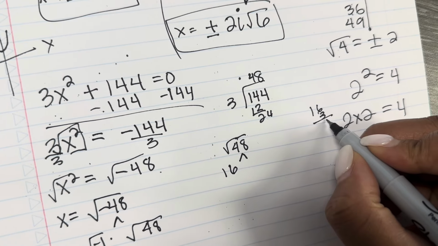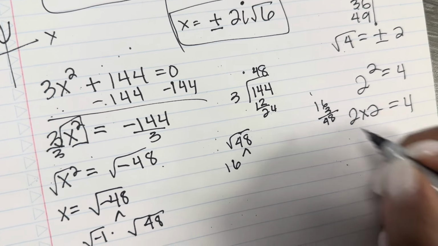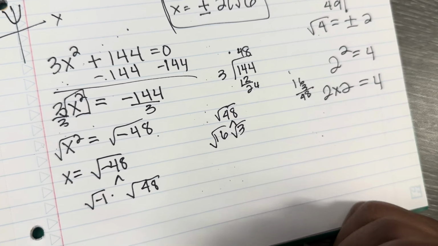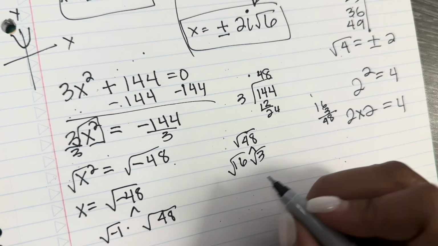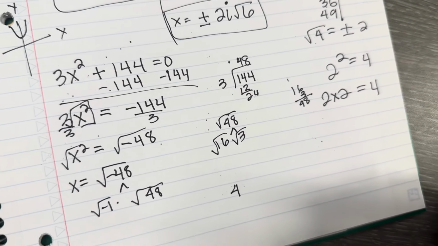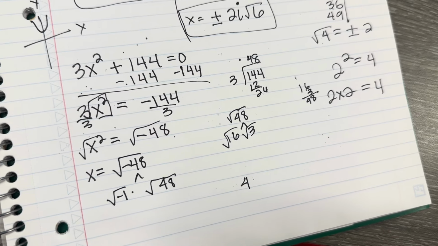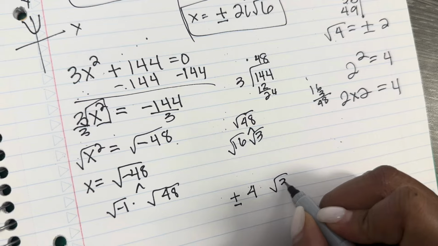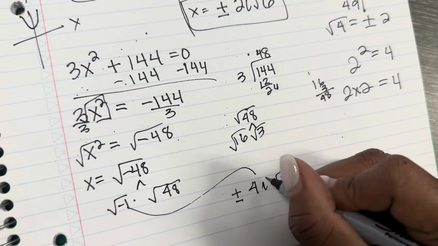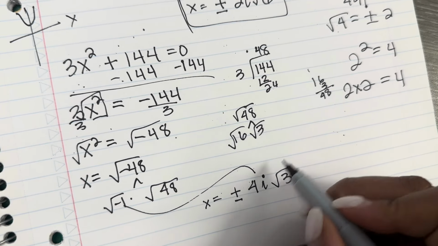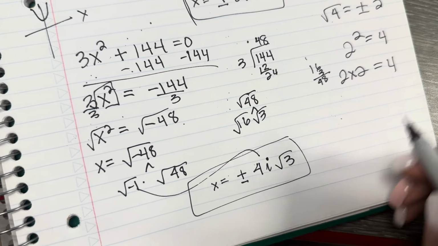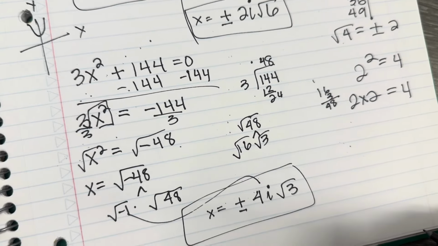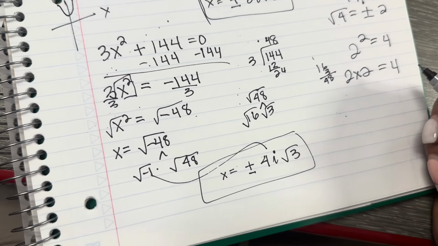Double check your math. 16 times 3 is 48. Look at that. We found a perfect square. So the square root of 16 is plus or minus 4, right? Keep the 3 in and bring your i down. Don't forget it. So your roots are x equals positive 4i radical 3 or negative 4i radical 3. Yeah, so that's how you do that.